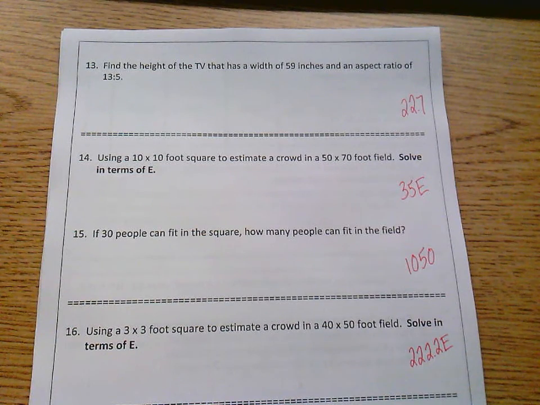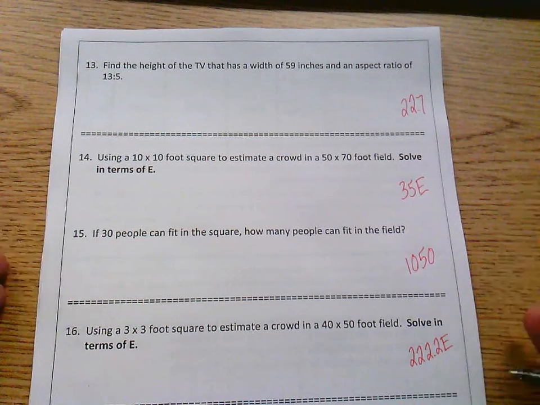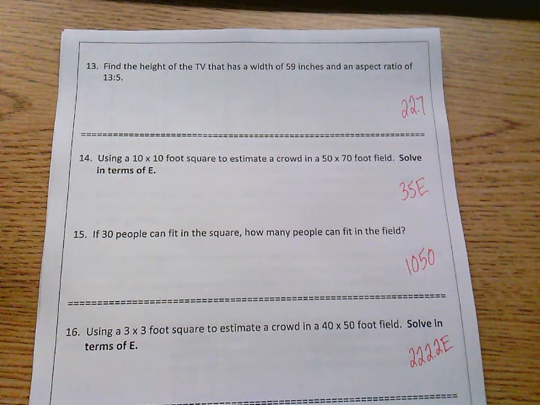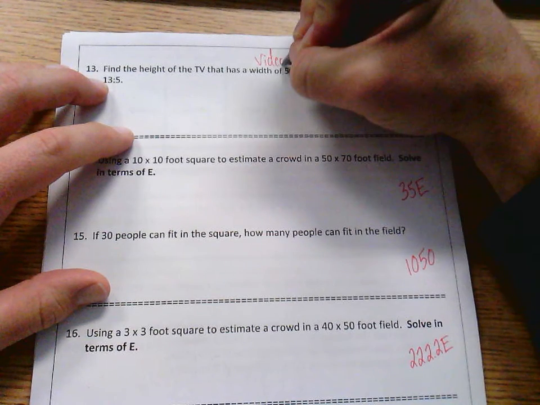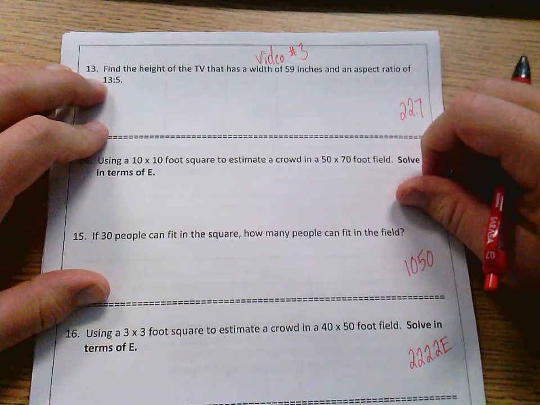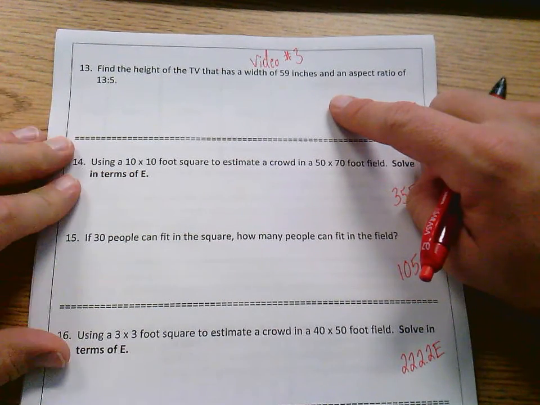Let's get started. I went ahead and printed something a lot larger so you could actually see it without it being blurry. This is video number 3. Find the height of the TV that has a width of 59 inches and an aspect ratio of 13.5. Sorry, 13.5.